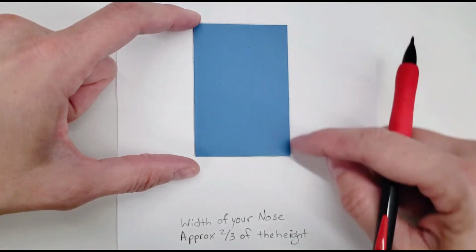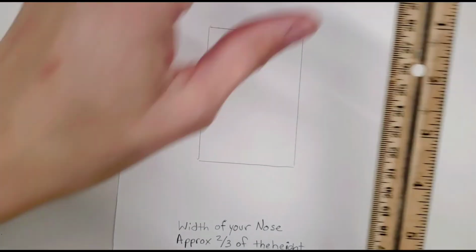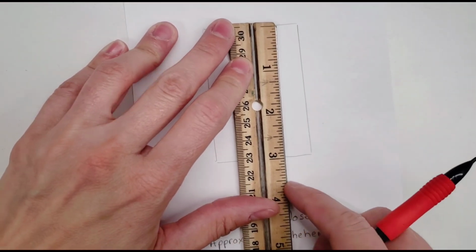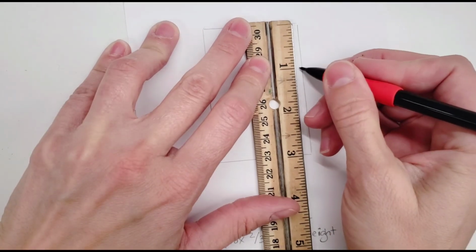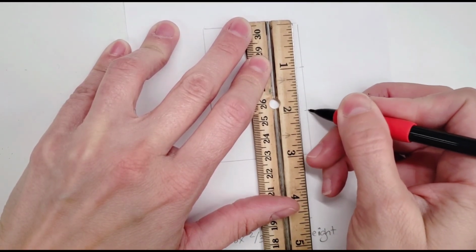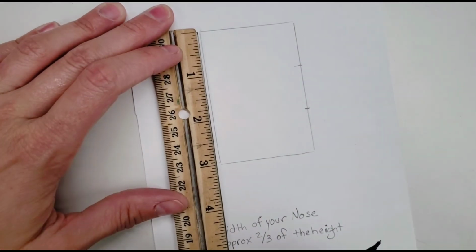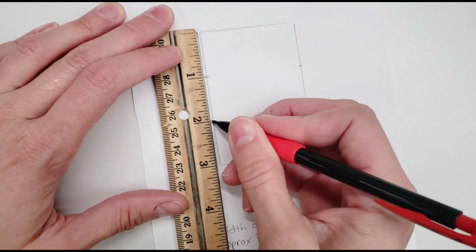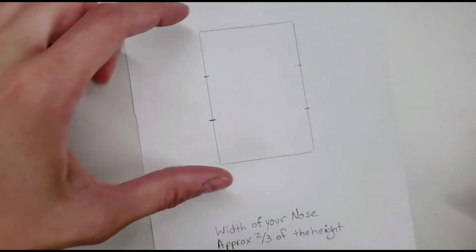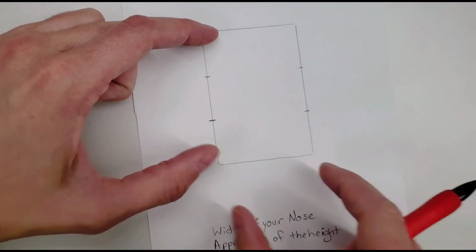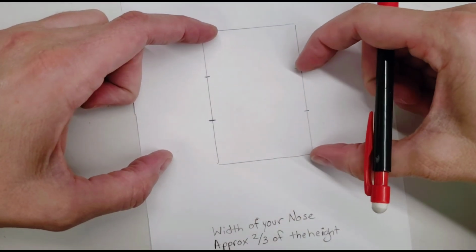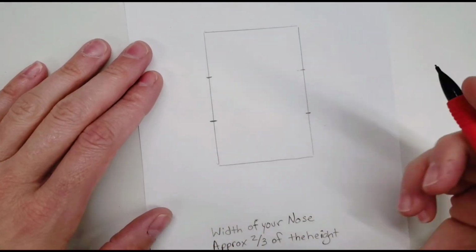So if we broke this evenly into thirds, since this is a very convenient 3 inches tall, 1 inch is a third, 2 inches is a third. So now it's broken into 3 equal parts. So if you know that this is how tall you want your nose to be, then the width is going to be 2 of those parts. That's a nice general rule.